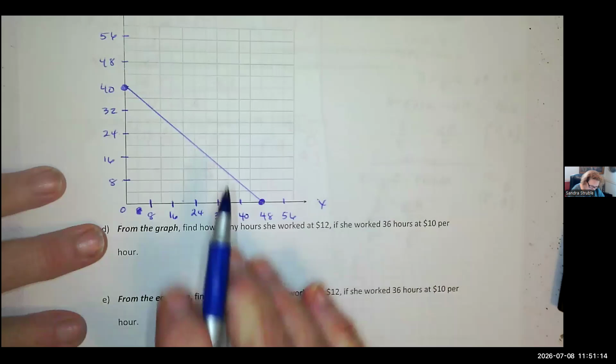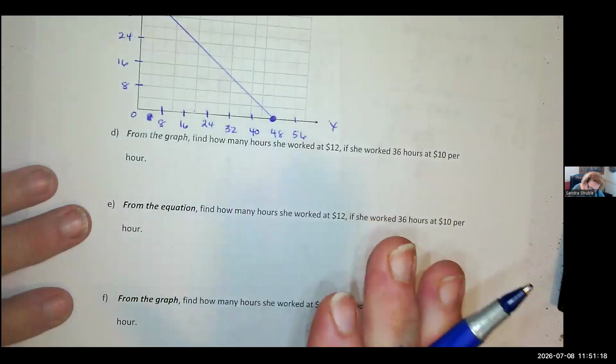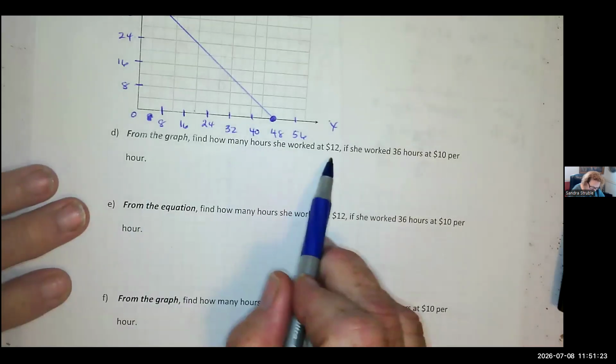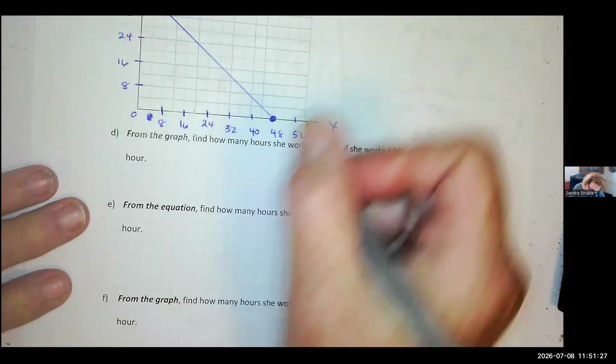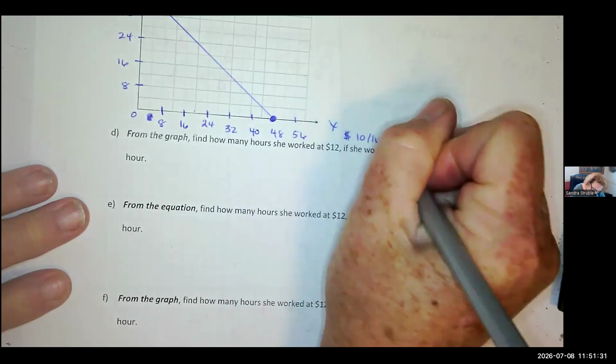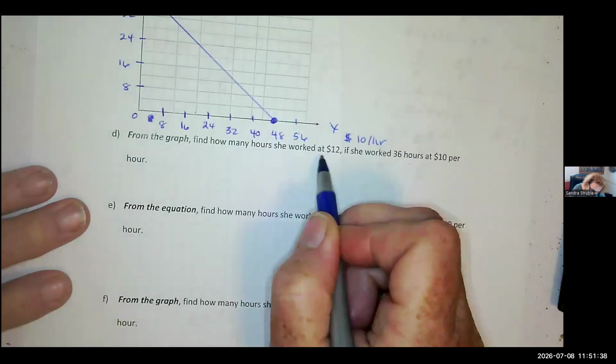I'm not going to write the name of the line. From the graph, find how many hours she worked at $12 an hour. So this one's going to be at $10 an hour. And this one's going to be $12 per hour. If she worked 36 hours at $10 per hour.